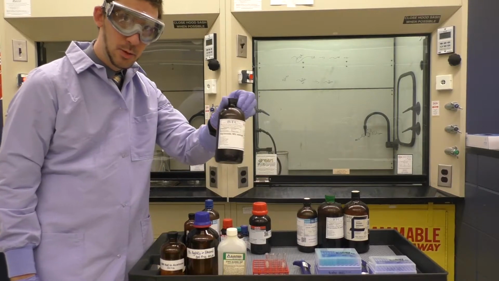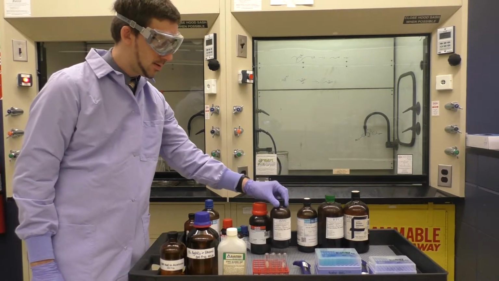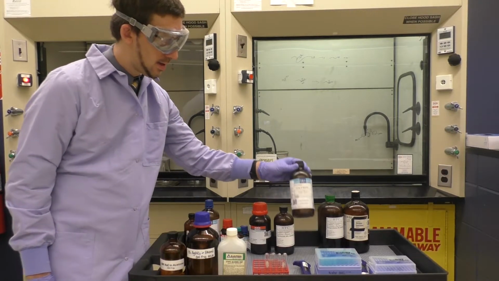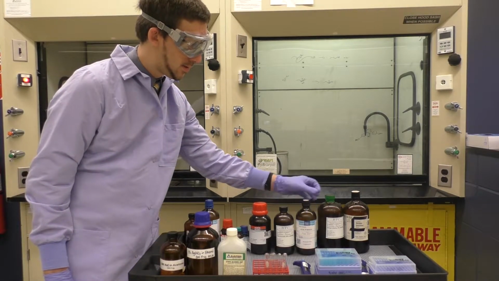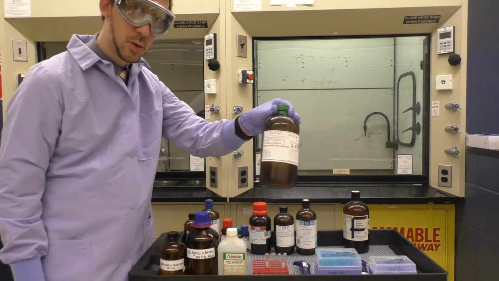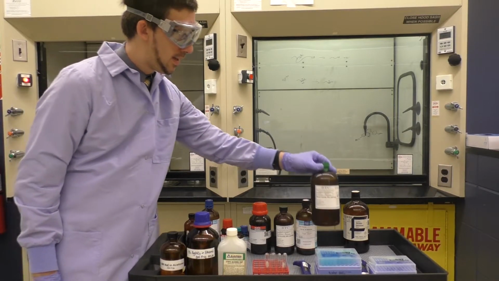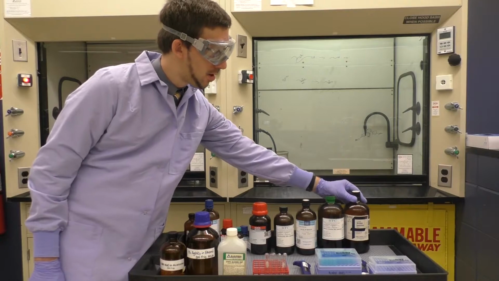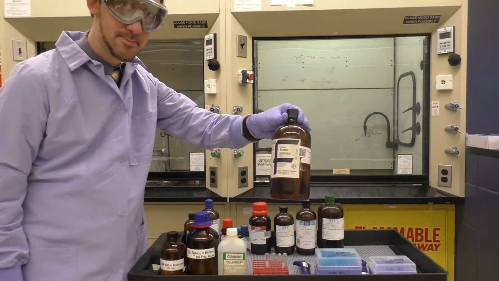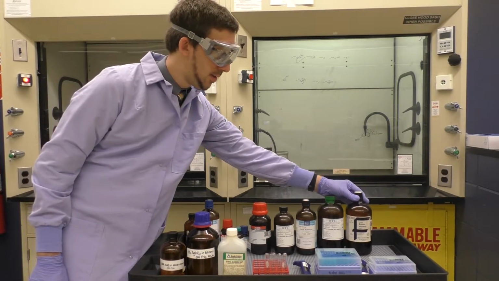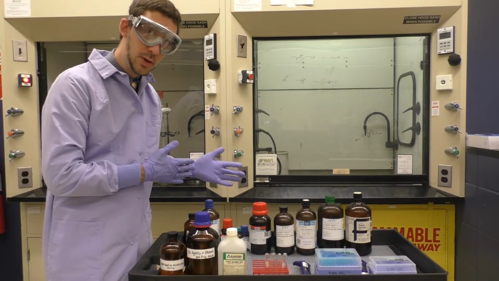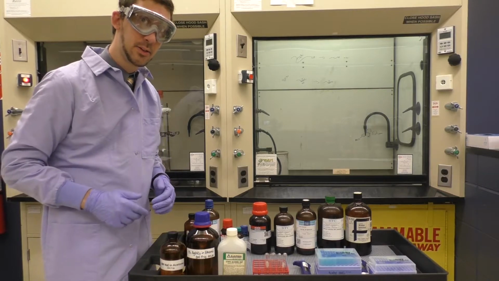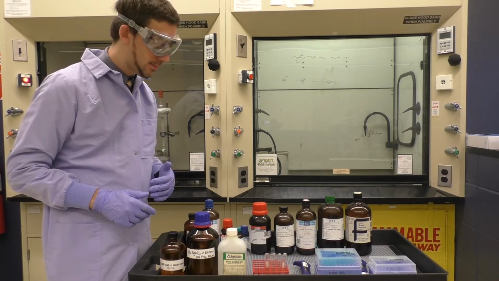I've got allyl bromide, allyl chloride, benzyl chloride, and then finally I have bromobenzene. These are the 10 substrates that we'll be using in the SN2 and SN1 analysis, looking at reaction rates.